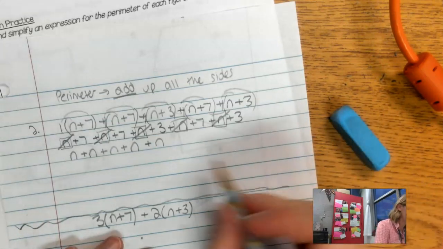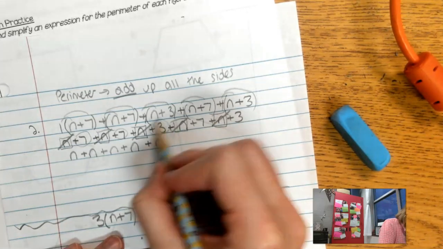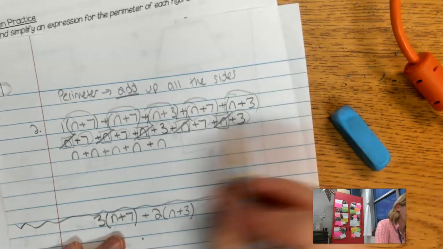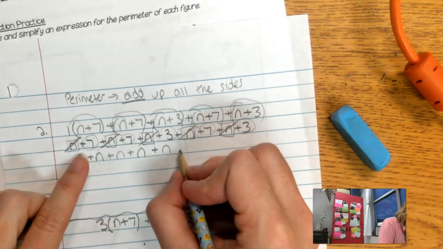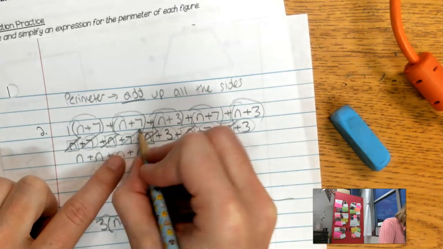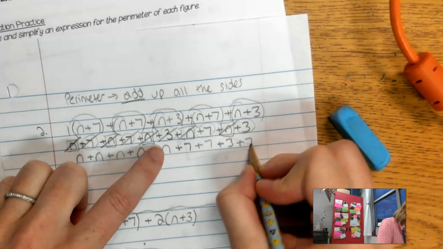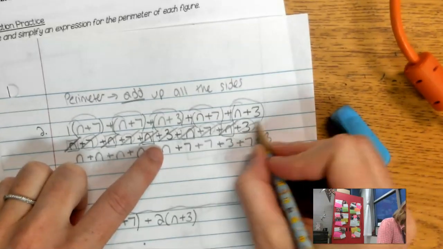Yep. All right, now the rest of these, I'm going to circle them because they're constants. They're just numbers by themselves, so they're also like terms. So plus 7, got that one. Plus 7. Plus 3. Plus 7. Plus 3.